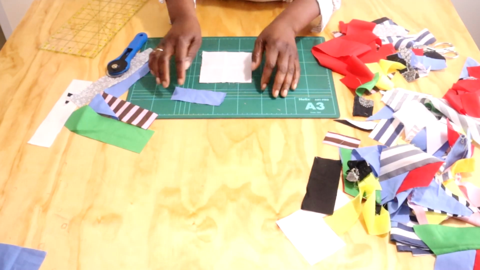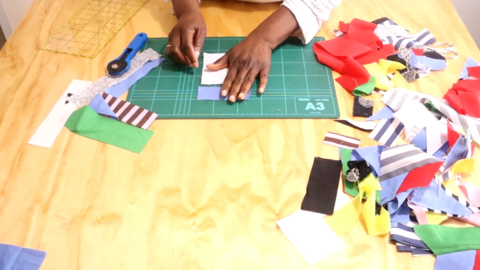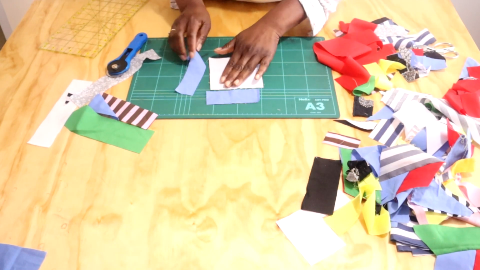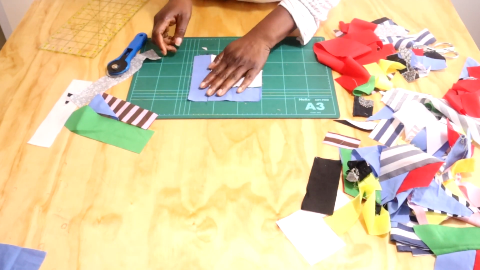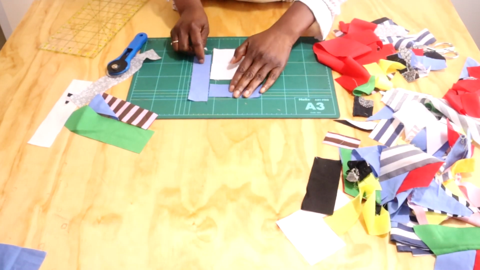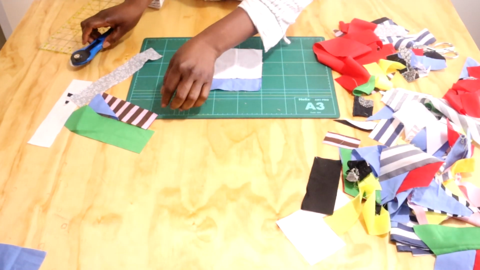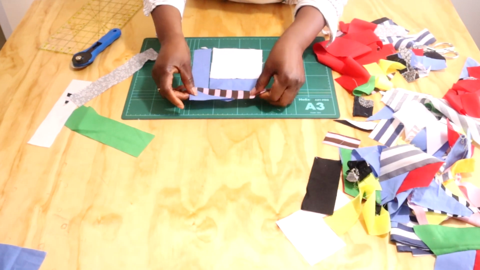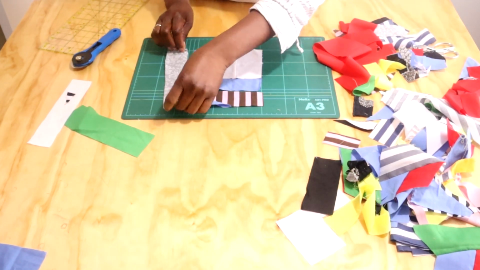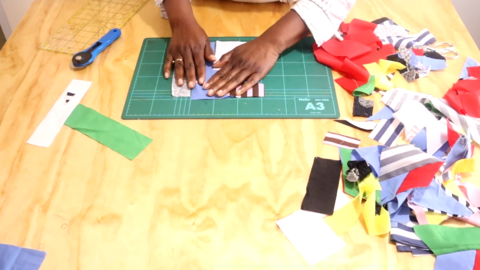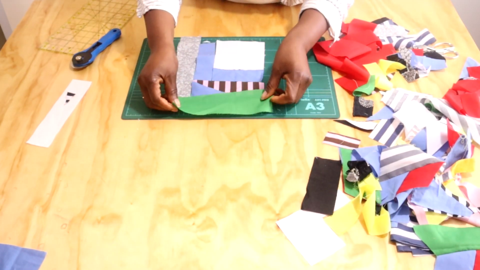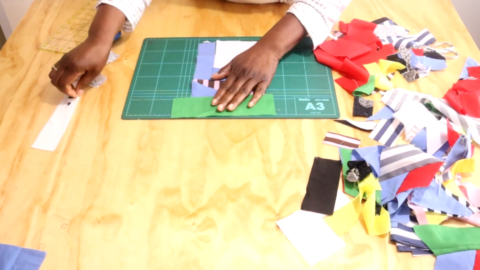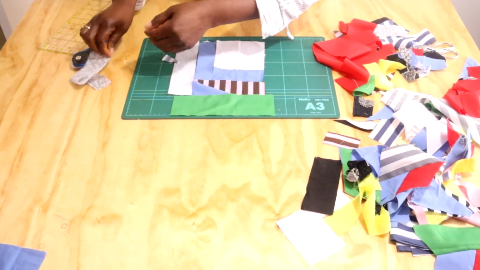So starting with this one here, I'm going to take that and I'm just going to build this house on one side. Remember, this block is called the Housetop. So that's all I am doing. You can start with any size that you want. It doesn't really matter. And you just work your way around to build it. Again, you can go as huge as you want to with the concept of the quilt.